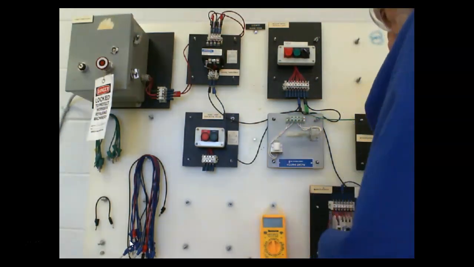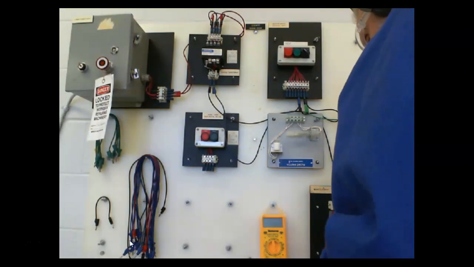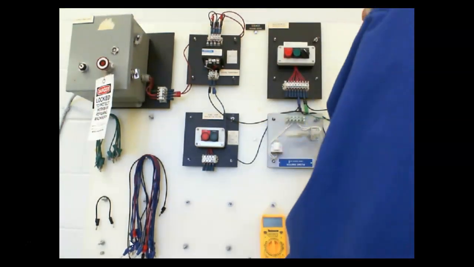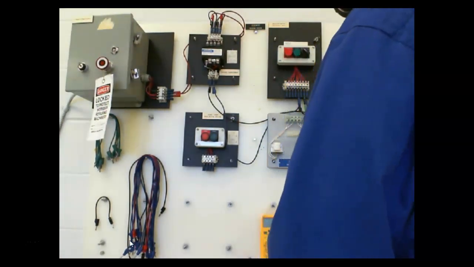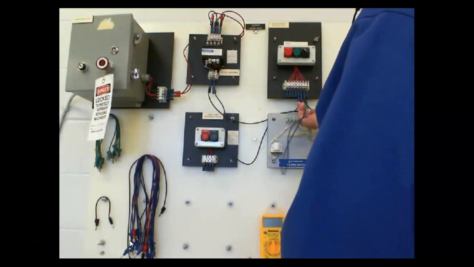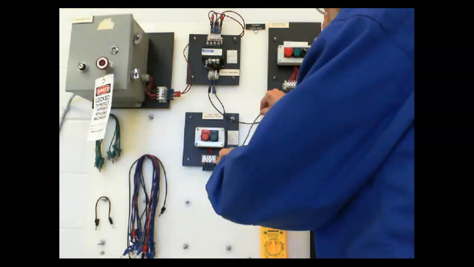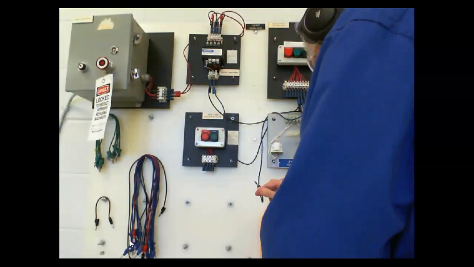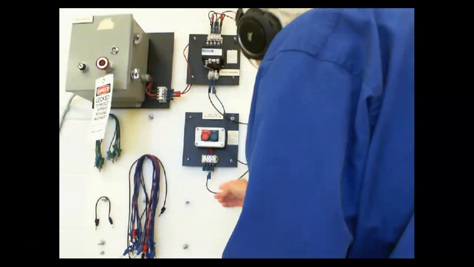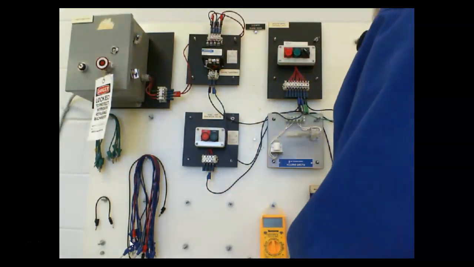So we can't have a short circuit. I need a jumper between 6 on my selector switch to 3 on my push button.